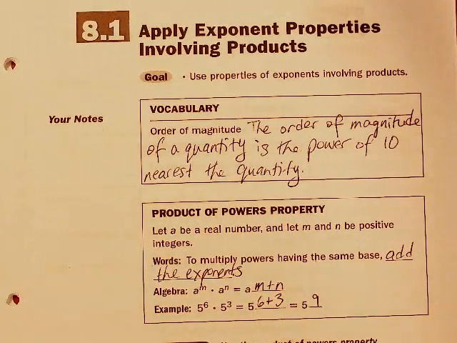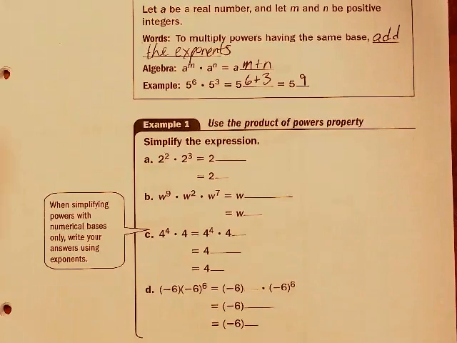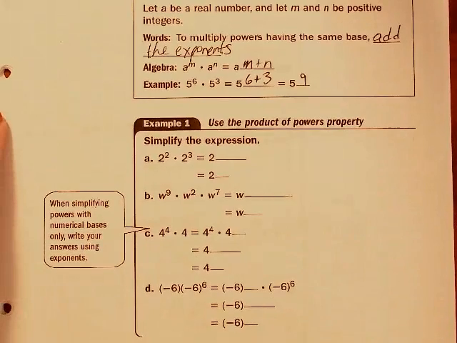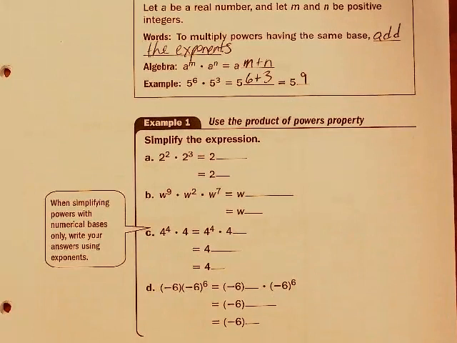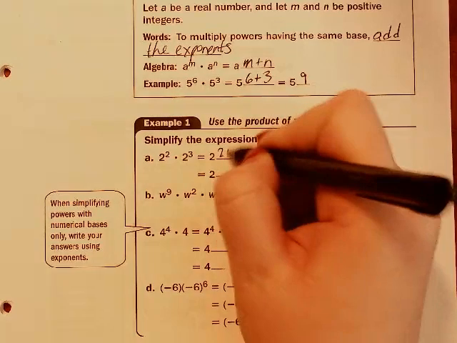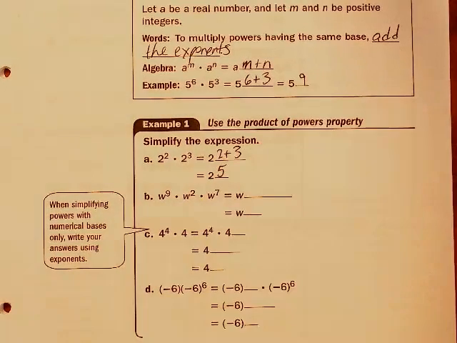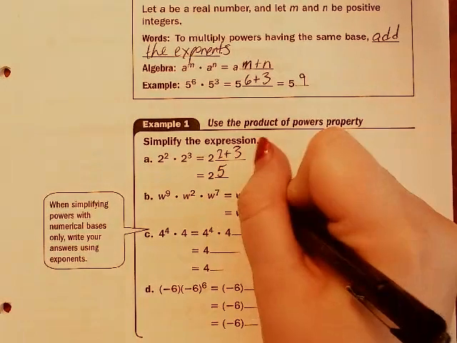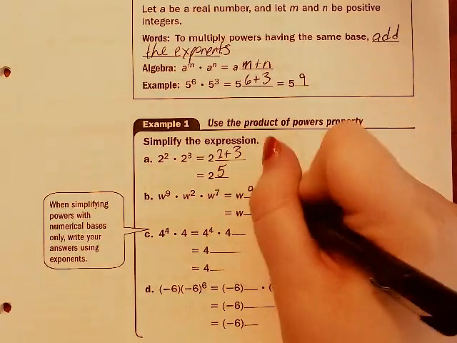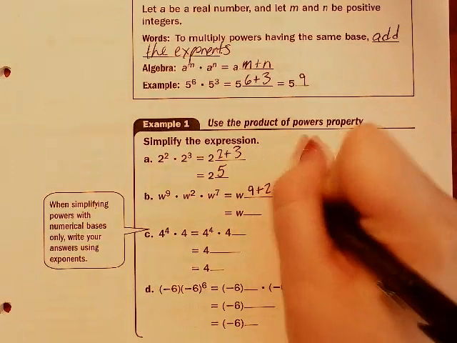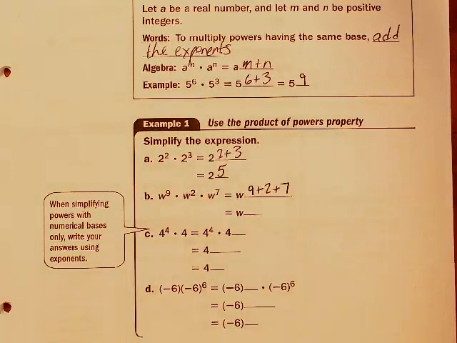Example 1. 2 squared times 2 to the 3rd is 2 to the 2 plus 3, or 2 to the 5th. w to the 9th times w squared times w to the 7th is w to the 9 plus 2 plus 7, or w to the 18th.